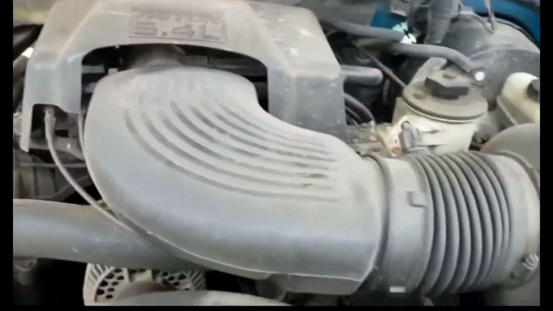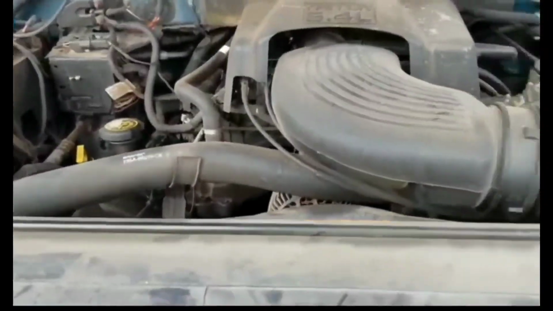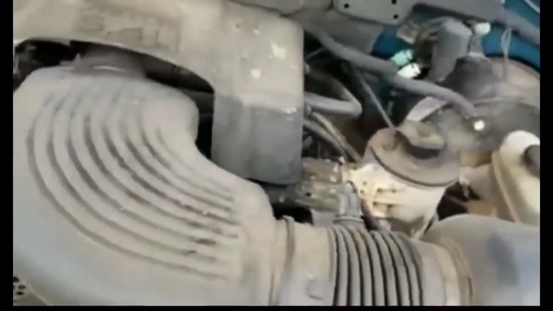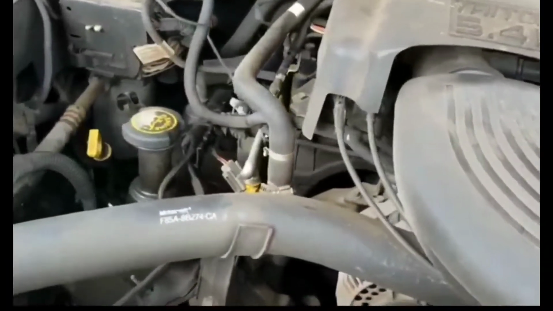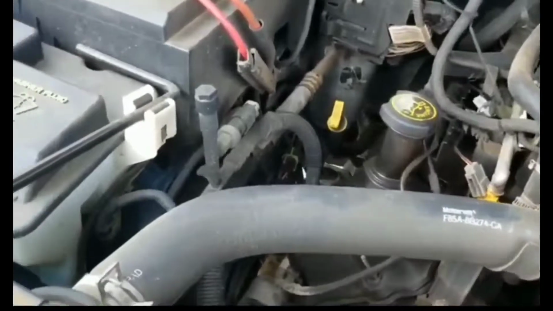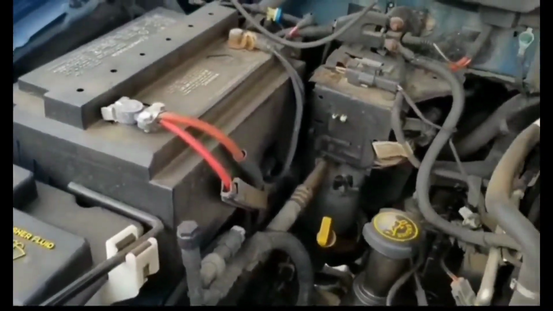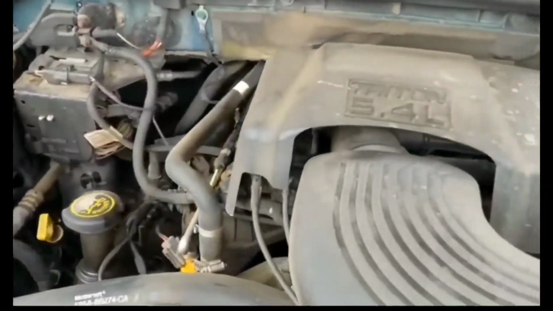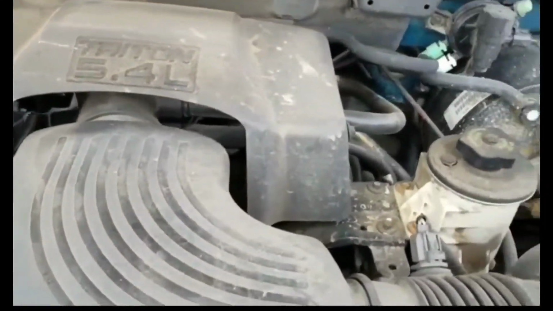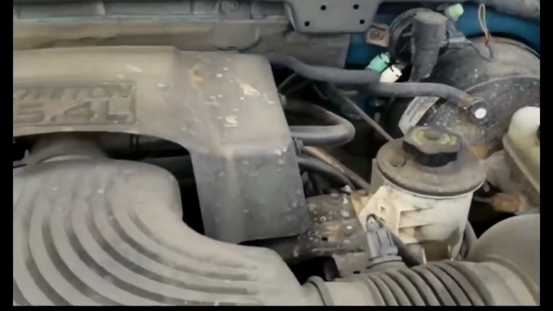The check engine light will appear on your dash. The ABS and traction control system lights might also appear on the dash. The car or truck runs poorly, has trouble staying running, the engine might not start, the transmission might not shift properly.